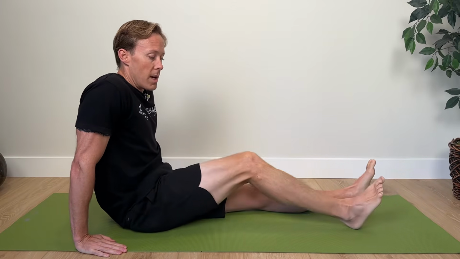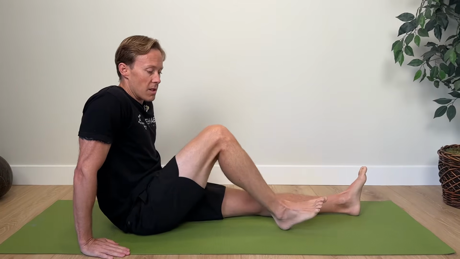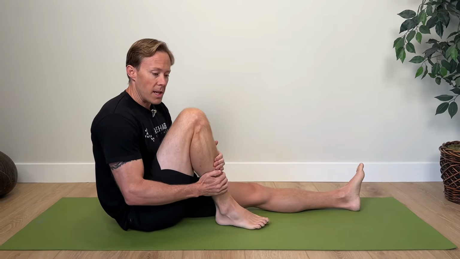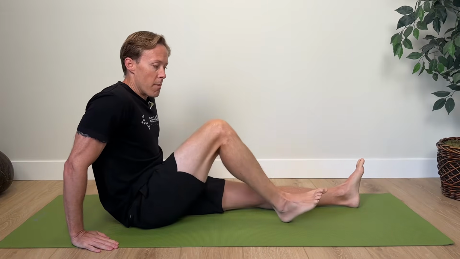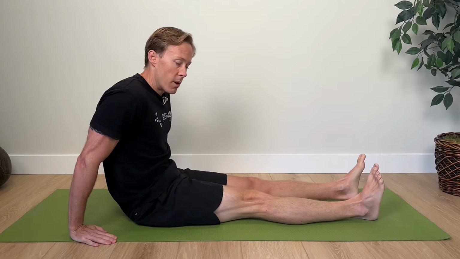Usually when we see people in rehab, every week they'll gain more motion. So they might gain 10 degrees of bend each week. Maybe they gain a couple of degrees of extension. So just stick with it and it will get better. So 10 repetitions, 4 to 5 times throughout the day.